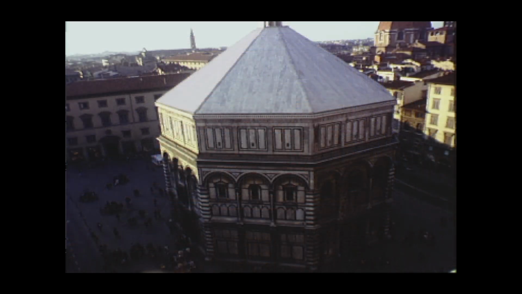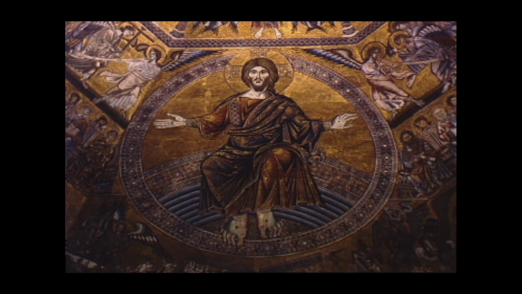But the typical and unusual pyramid roof provided an ideal opportunity for a series of mosaics. These mosaics have been preserved to this day in remarkably good condition. The dominating feature is Christ overseeing the Last Judgment, a favorite theme of Byzantine mosaics. It is believed to be the work of the artist Coppo di Marcovaldo.